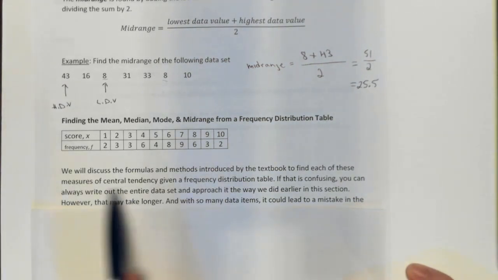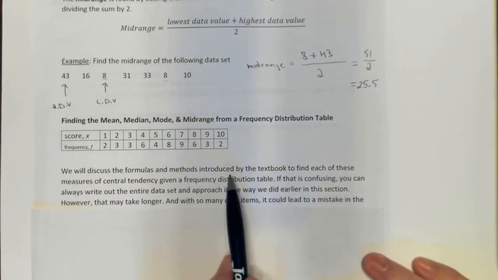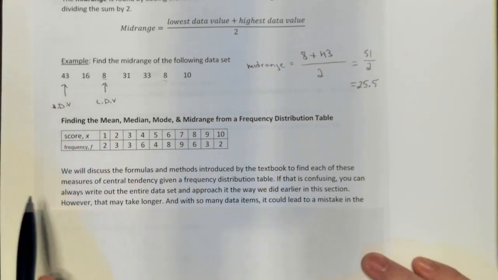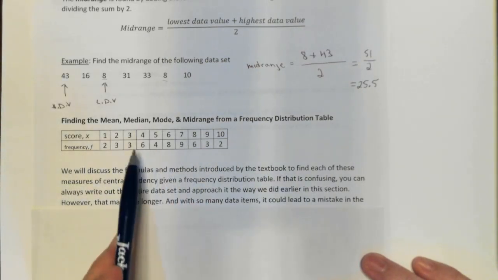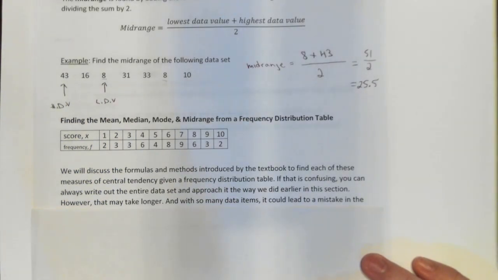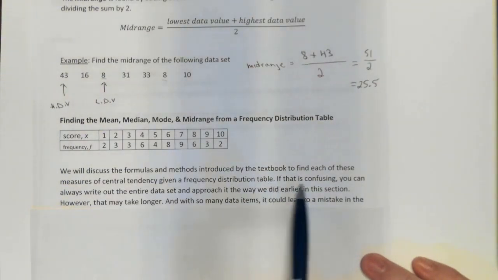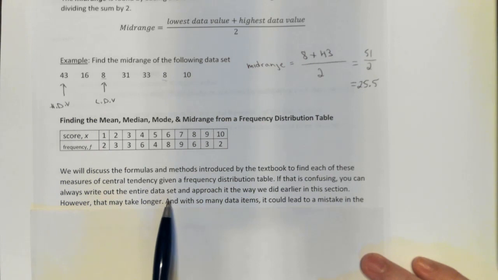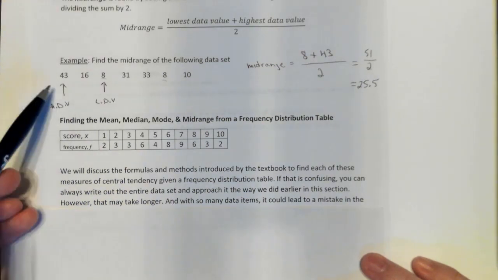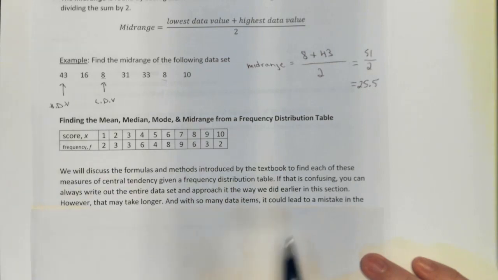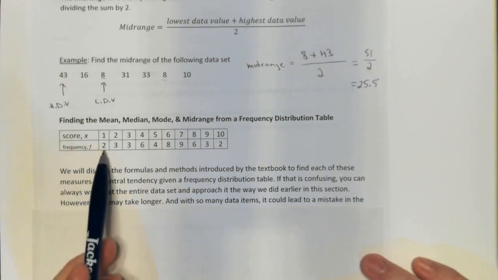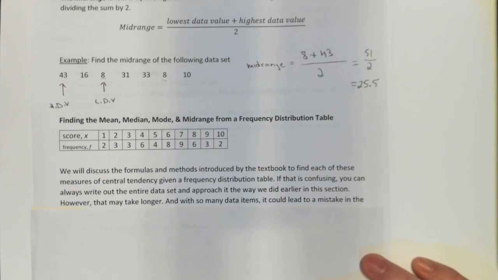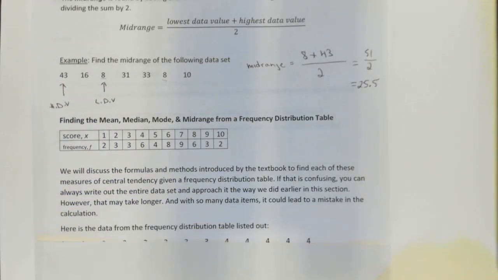So now we're going to discuss some formulas and methods in the textbook to find each of these measures of central tendency with the frequency distribution table. And you can use this process if they give you a histogram or a stem and leaf plot or frequency polygon. So if what we're about to do is confusing, you can always write out the entire data set and approach it the way we did earlier. But with so many data items, you could make a mistake in that calculation.